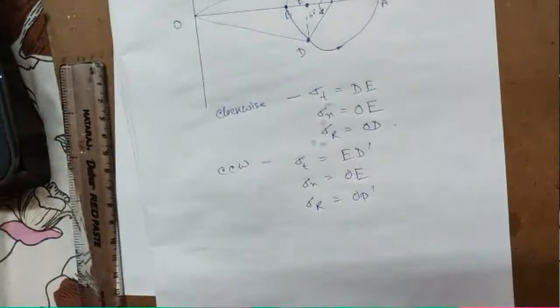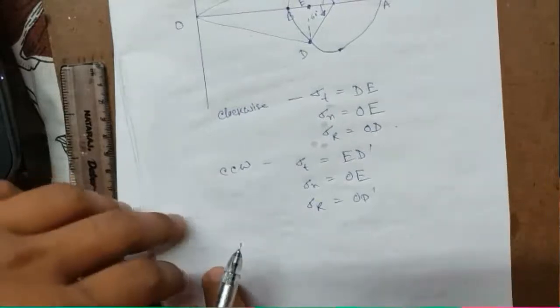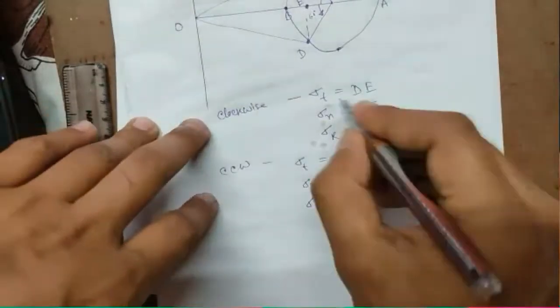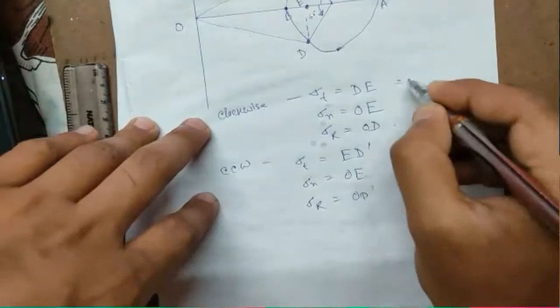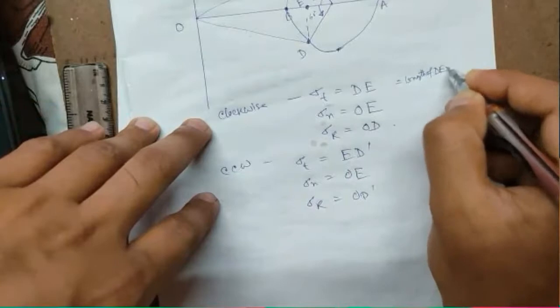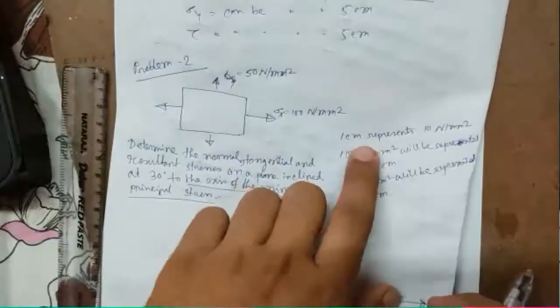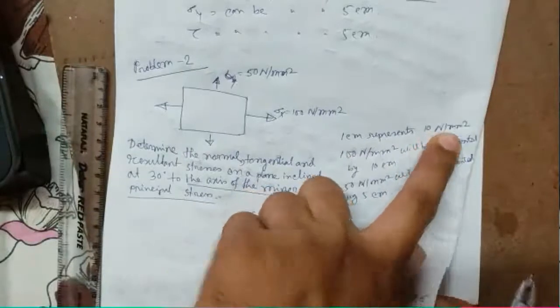Now you have to measure how much centimeter, then multiply that centimeter value, so will be equal to length of DE into, we have taken 1 centimeter equal to 10 Newton per millimeter square.